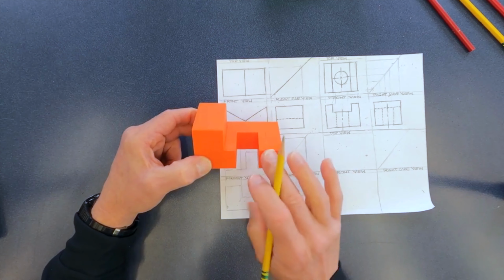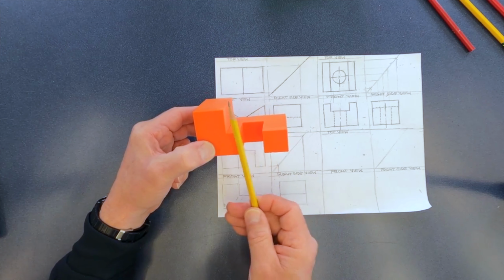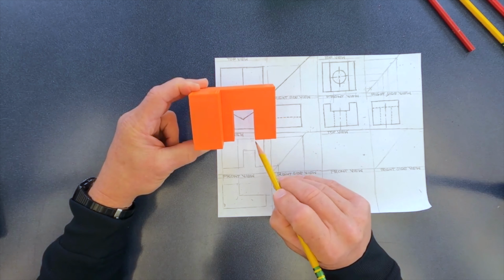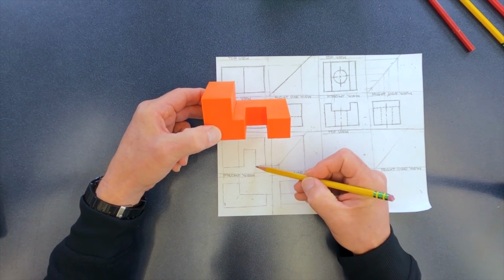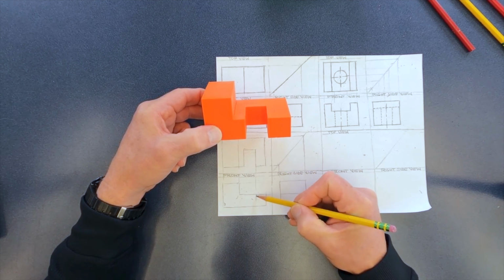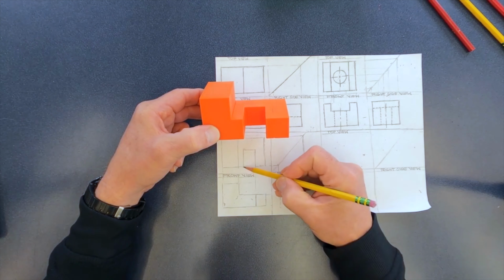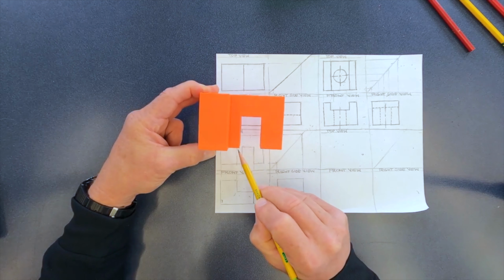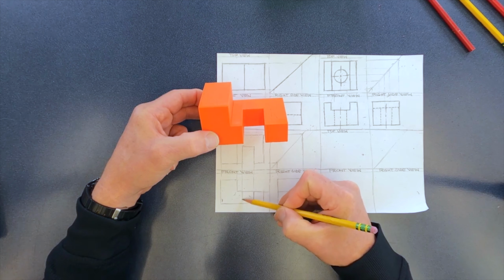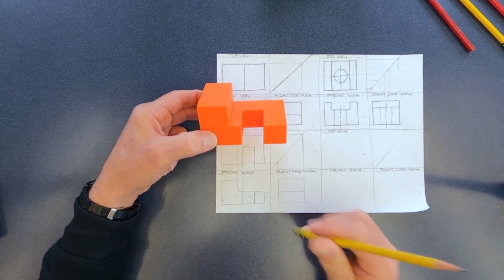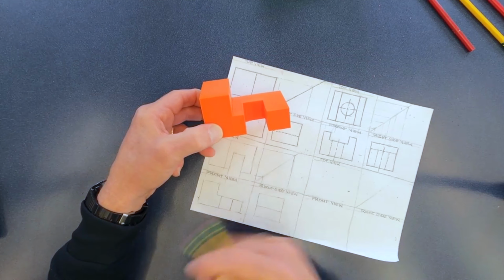Now, I'm going to go back to this front view and try to figure out where to put these lines coming down. Well, if I look at my top view, this corner is this corner. And so I just bring this line straight down, and it shows just like that. And this line comes straight down. That's this one right here. Comes straight down, and it looks just like this. And if you take a look at this, this is actually the front view of this object.